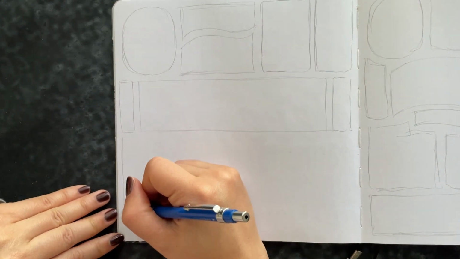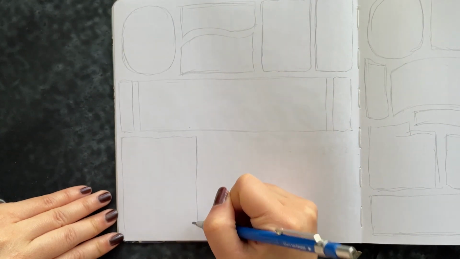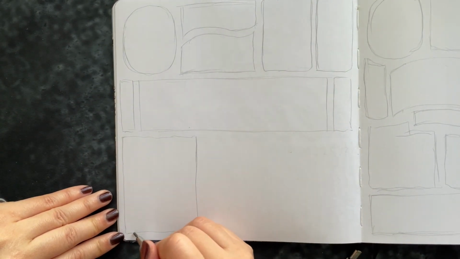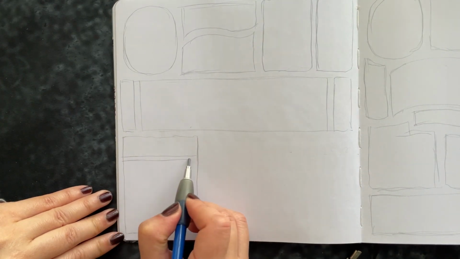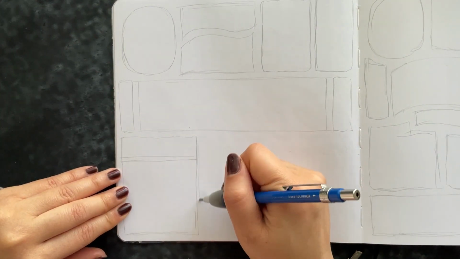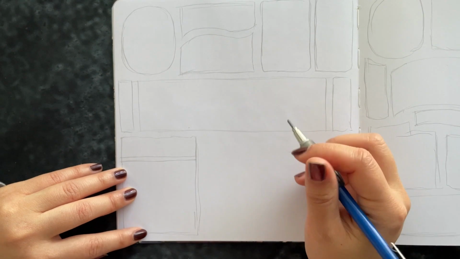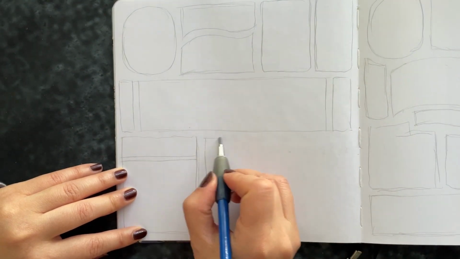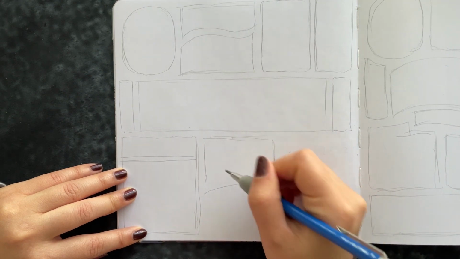And then for the rest of the page, I just fill in with whatever shapes I can think of. Generally, I stick with rectangles or squares. Sometimes I'll do circles, but those are a little bit harder to fill in, so I try to stick with angular shapes. And then sometimes I'll add a little wave or a little curve like I did at the very top, just to break up the straight lines that go across the page. It makes it a little bit more visually interesting.